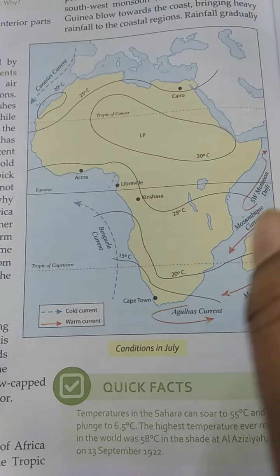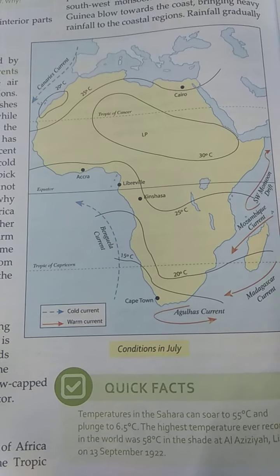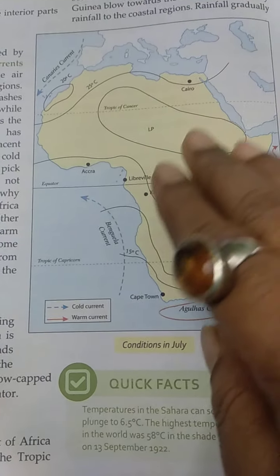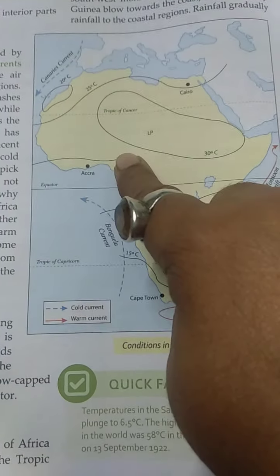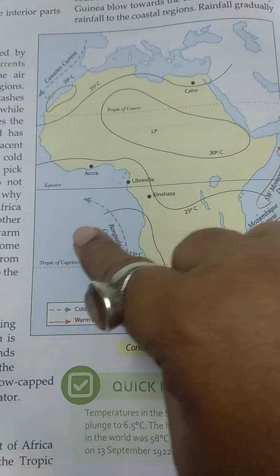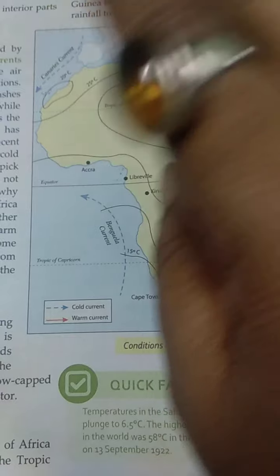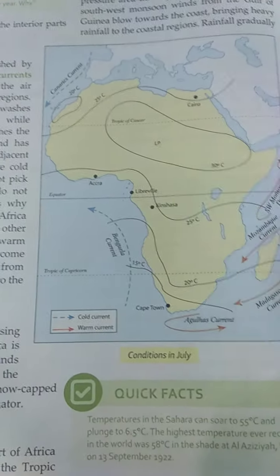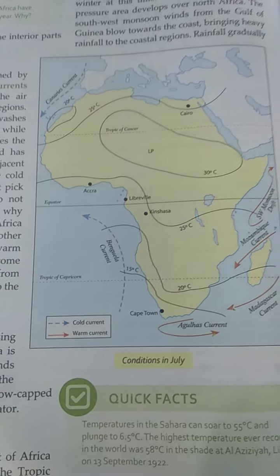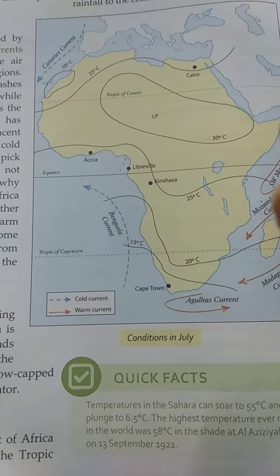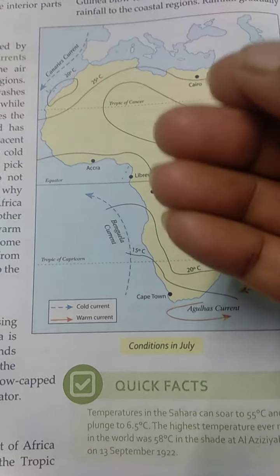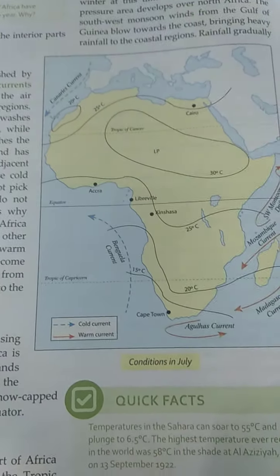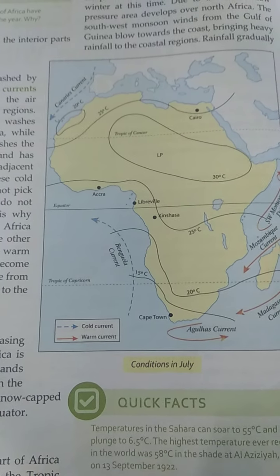So no water particles, no moisture, no clouds, and that's the reason why they cannot bring rain to these places. The air, when it moves inland without any rain, does not give rain over here, and these areas don't get rainfall, or if they do, it is very low. That is why West Africa and the Kalahari Desert get very low rainfall.